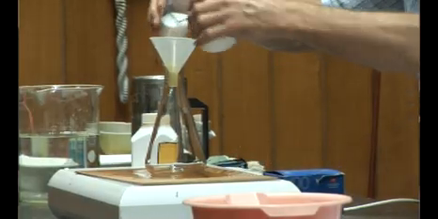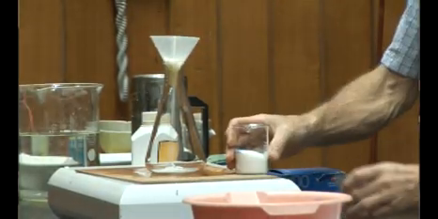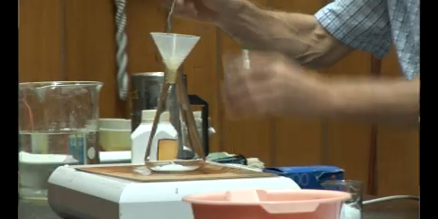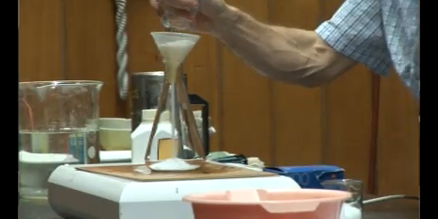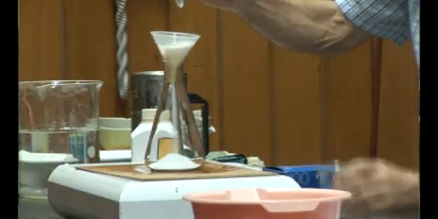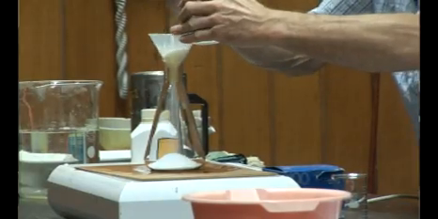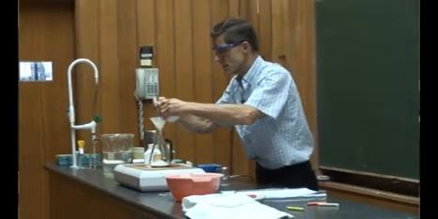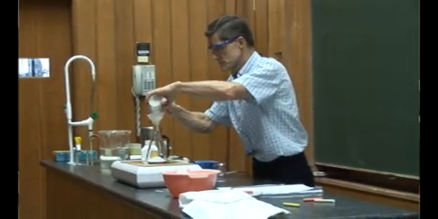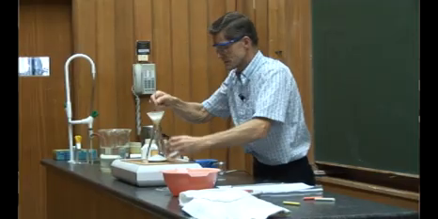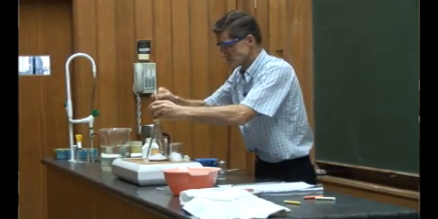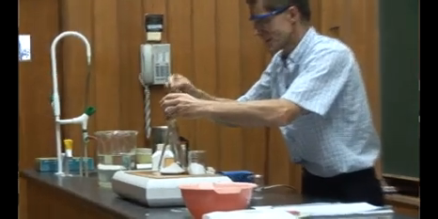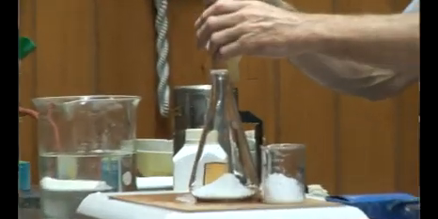Barium hydroxide, and actually let's put that in there first and add my other solid to it, and then I'll mix them together. There's probably a quicker way of doing this.